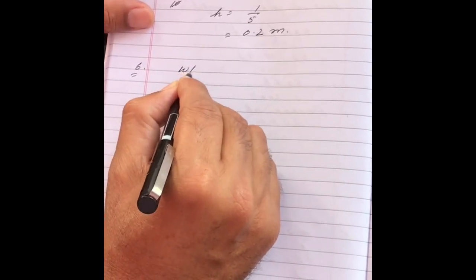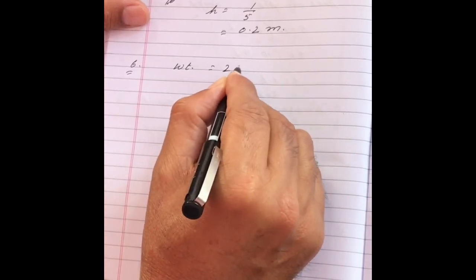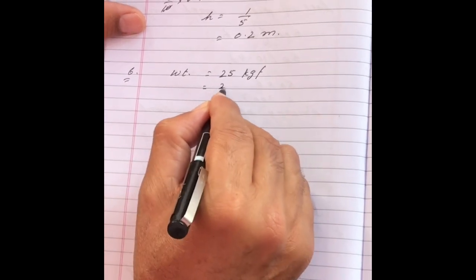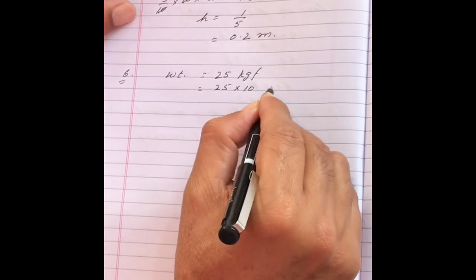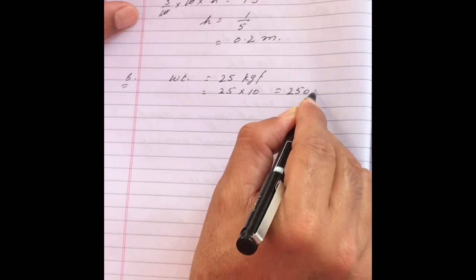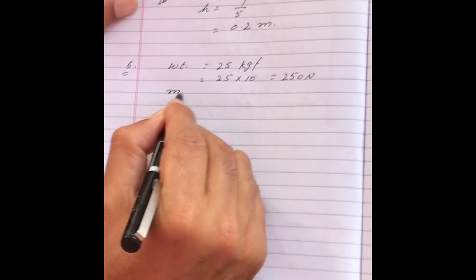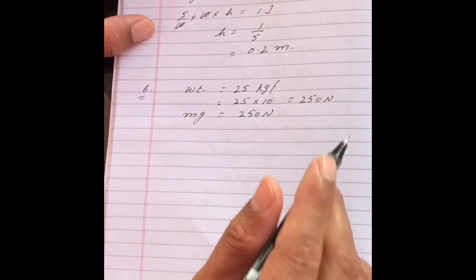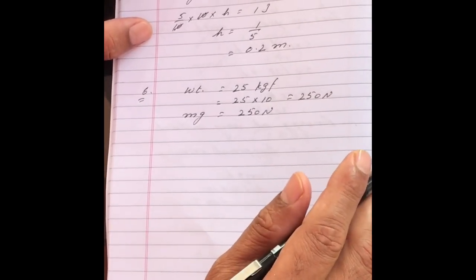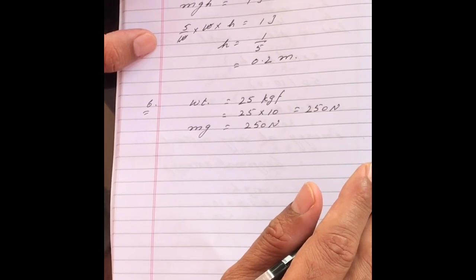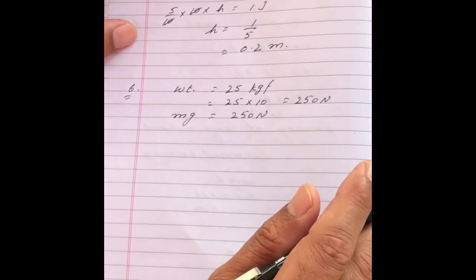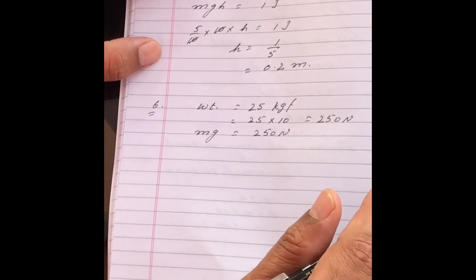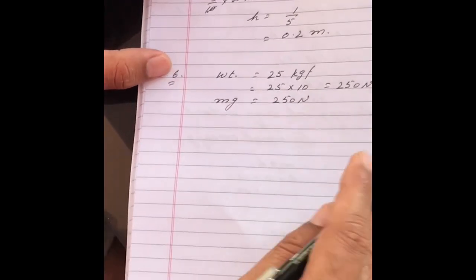So weight is 25 kgf or 25, as g is 10, it is 250 Newton. mg is 250 Newton. Climbs up from the first floor at a height of 3 meter above the ground to the third floor height of 9 meter above the ground. What will be the increase in his gravitational potential energy?